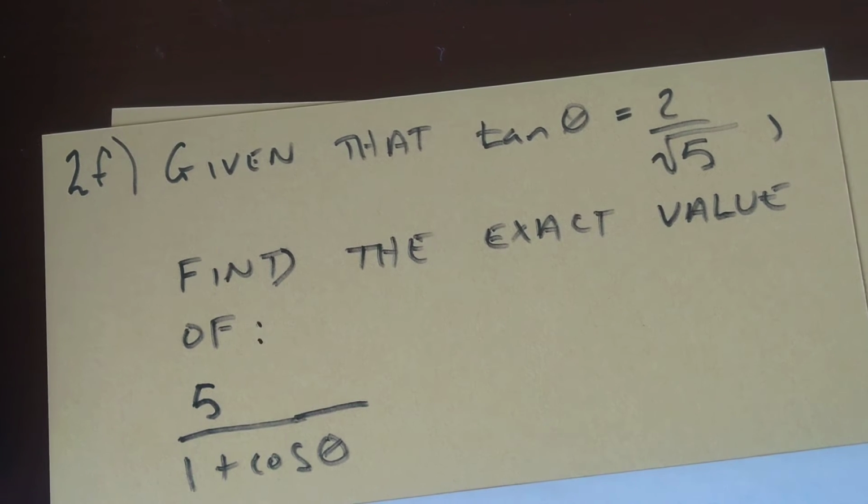So this question took about 5 minutes for me to solve and 3 pieces of paper, so it's actually a very involved question. I think the trig part of it isn't too difficult, but the algebra is. So I just want to go through it with you. And here is the problem.